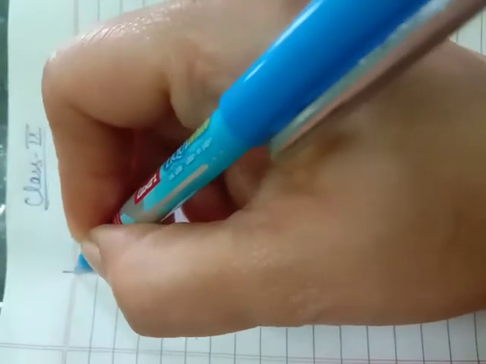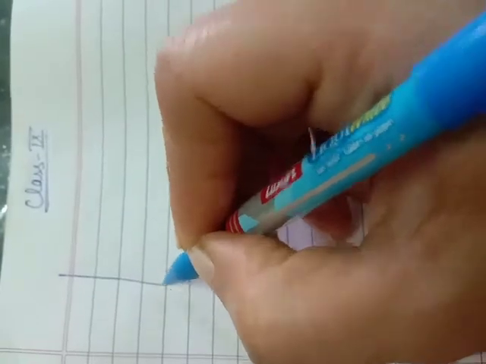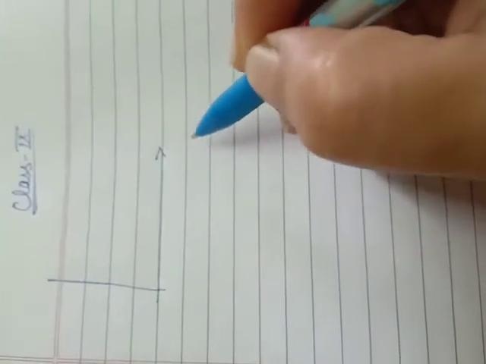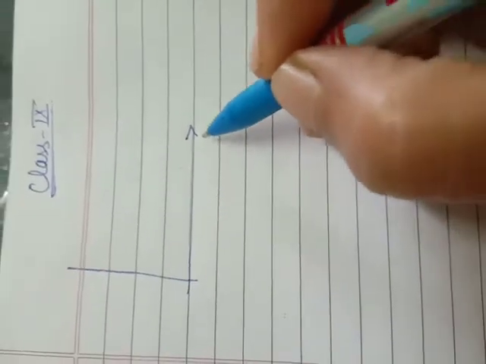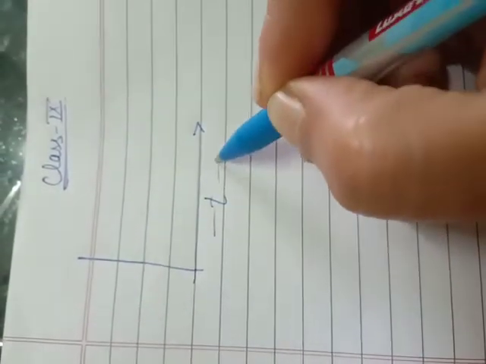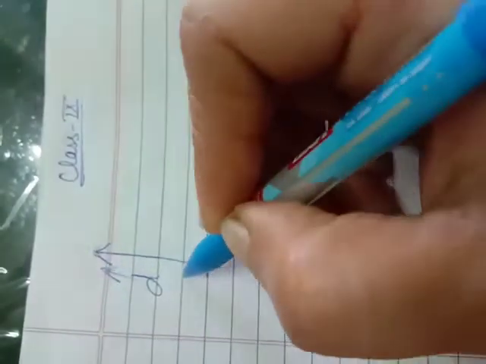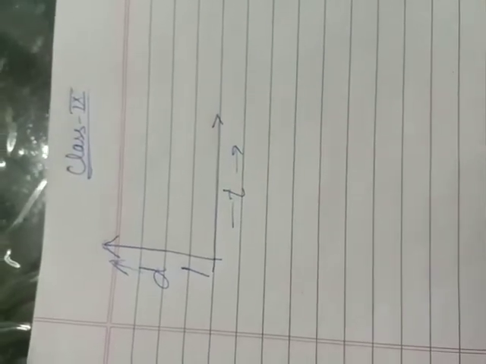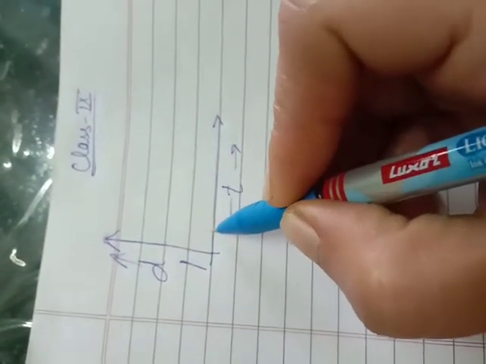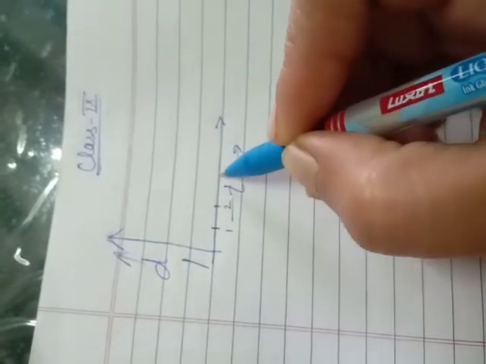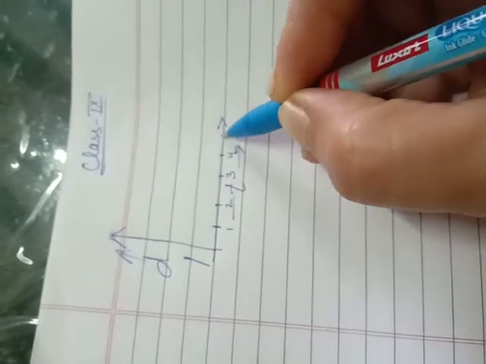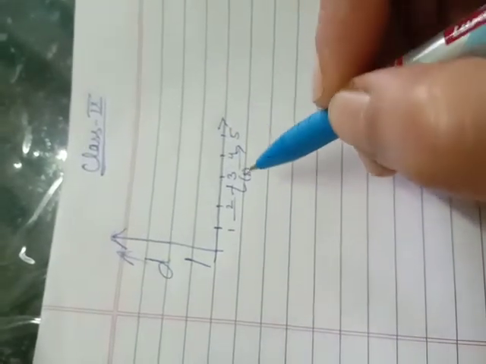So first of all, I'll start with the distance-time graph. Here, this is your y-axis and this is your x-axis. On the x-axis I'll take time, so this is the time axis, and this is your distance axis. Let us take the different time intervals as 1 second, 2 seconds, 3 seconds, 4 seconds, 5 seconds, and so on. So time is in seconds, and distance I am taking in meters.